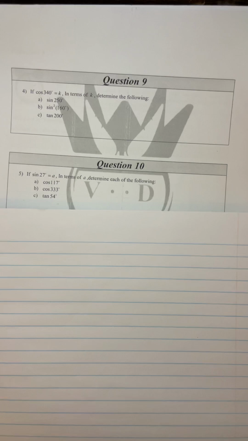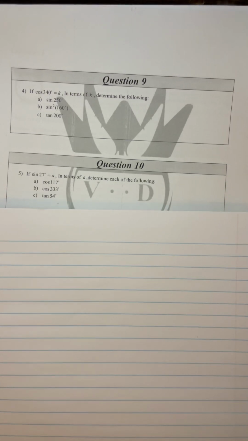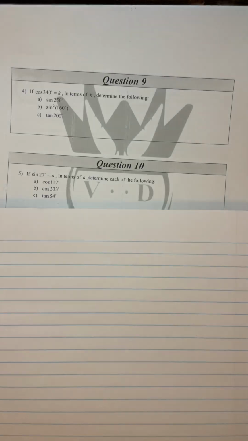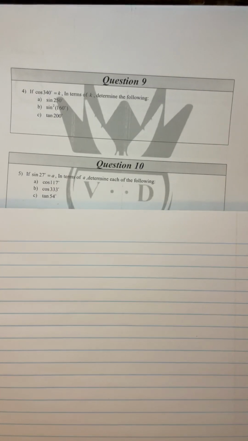In this case, if sine 27 is equal to a, in terms of a, determine each of the following. You have number a being cos 117 degrees. In this case, you first have to understand the instruction usually says without the use of a calculator. So please bear in mind that's the instruction which is not stipulated on this document. So let's start with question 10. Question 10 is saying if sine 27 degrees is equal to a, let's calculate a, b, and c. Let's start with number a.